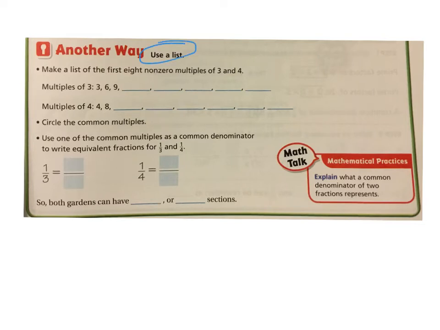Okay, much like we did yesterday with our factors, you're going to make a list of the first 8 non-zero multiples of 3 and 4, starting with 3 and then moving on to 4. So we have 3, 6, 9 already there for you. Then 12, 15, 18, 21, 24. Then we do 4, 8, 12, 16, 20, 24, 28, and 32. Okay.